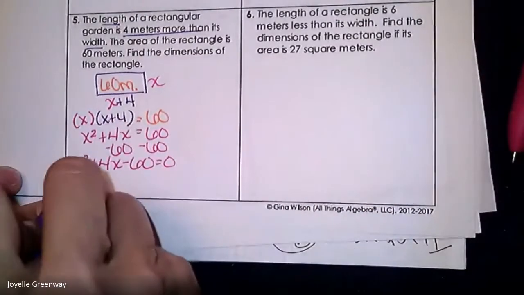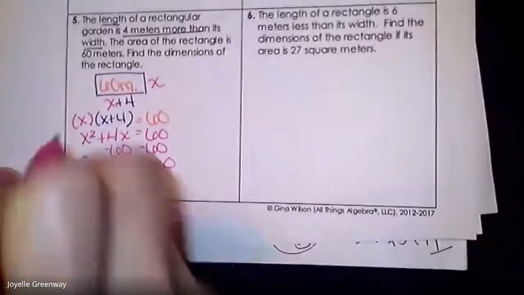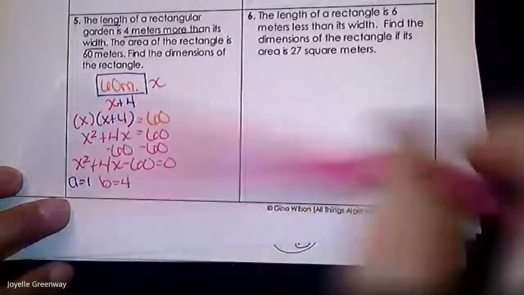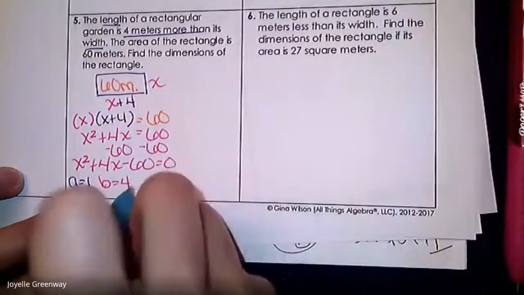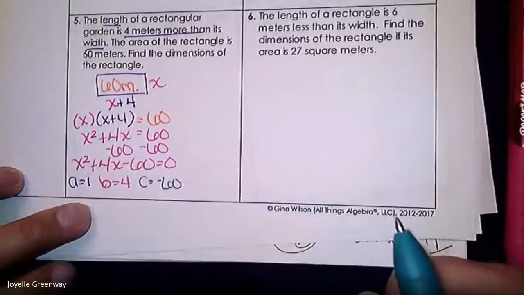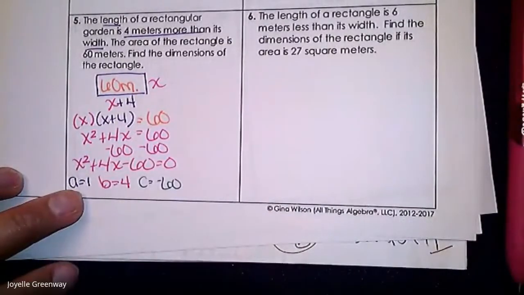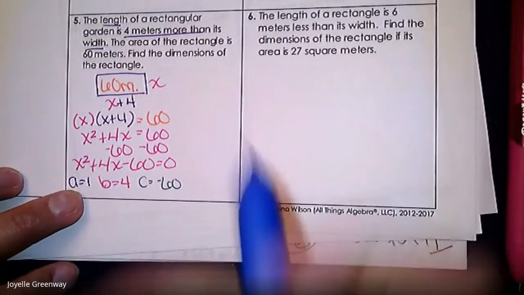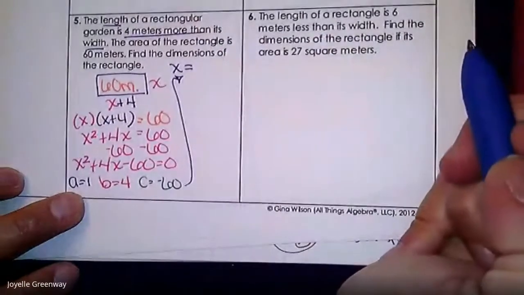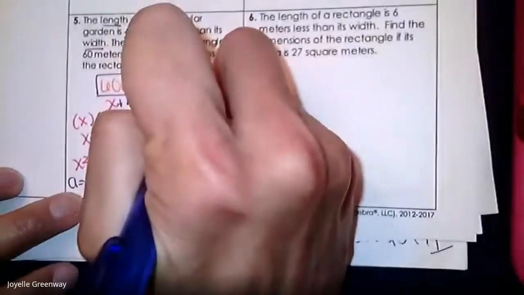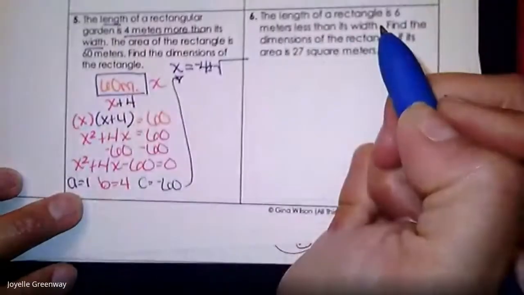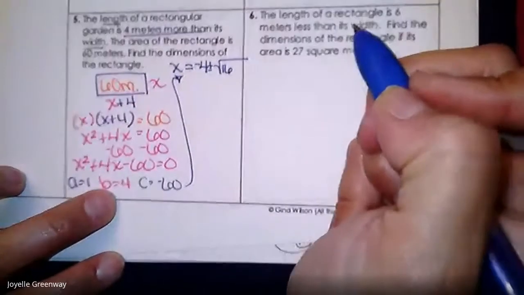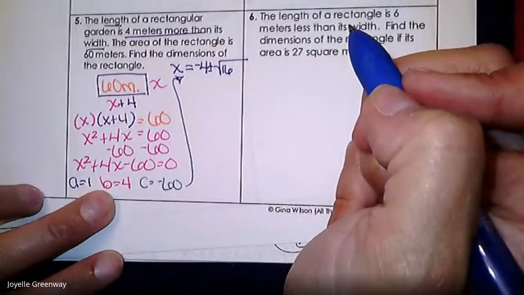So that means a is 1, b is 4, and c is negative 60. So following my quadratic formula, I get x is equal to negative b, so negative 4, plus or minus the square root of b squared, which is 16, minus 4 times a times c.